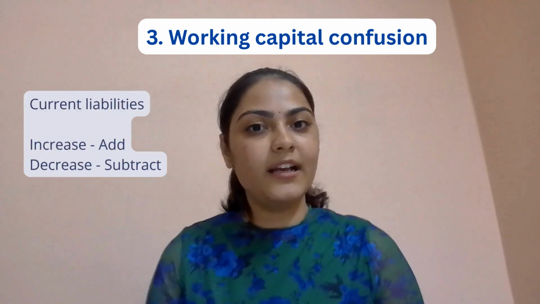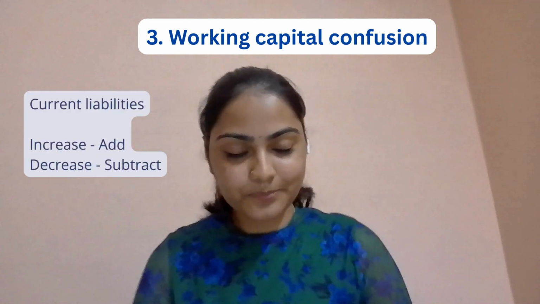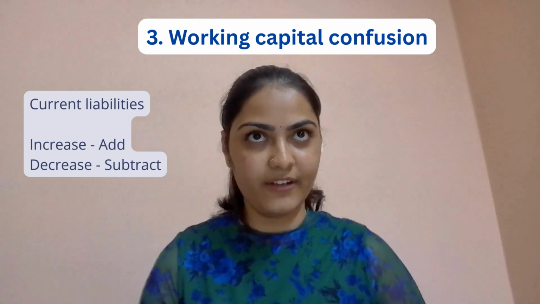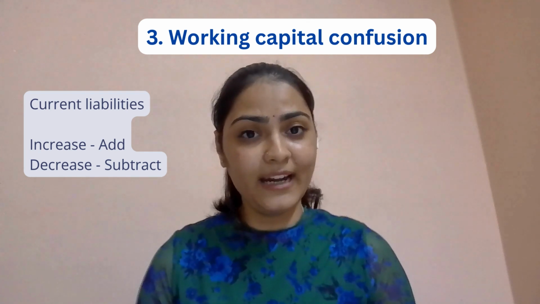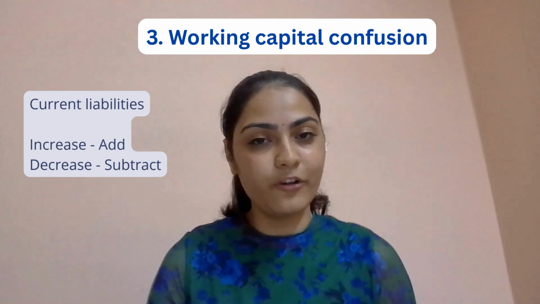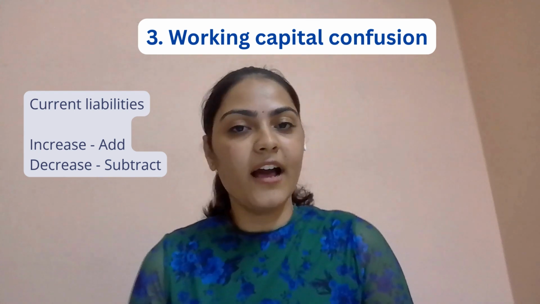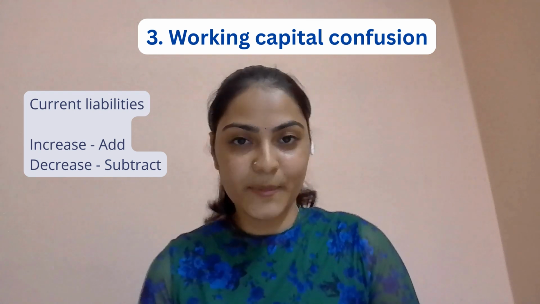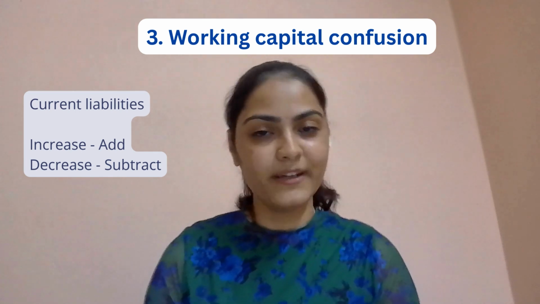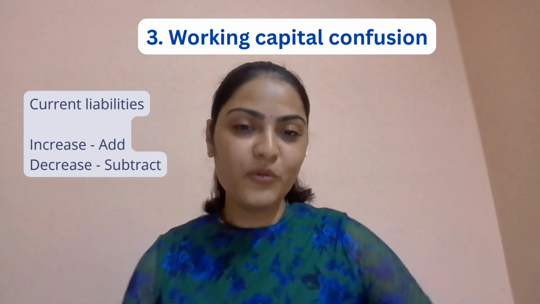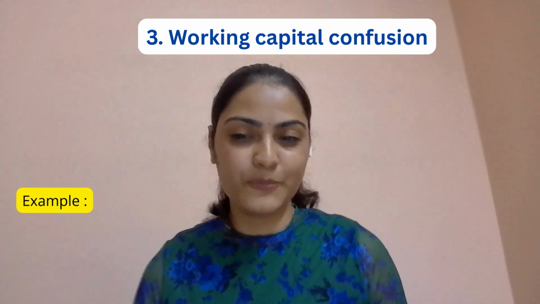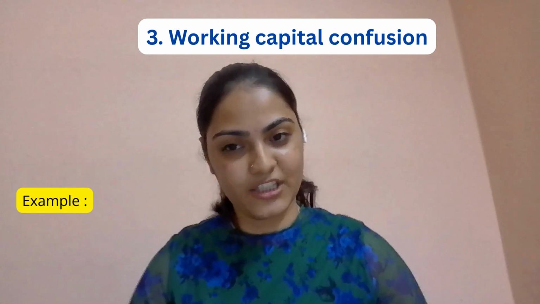Going with current liabilities, there is an increase in current liability. Okay, I have an increase in payable. That means I must have taken cash from someone. So inflow, add it. There is a decrease in current liability. I have paid back the cash that I owed to them. So reduce it. If you understand this one example, you won't probably misread the question again.